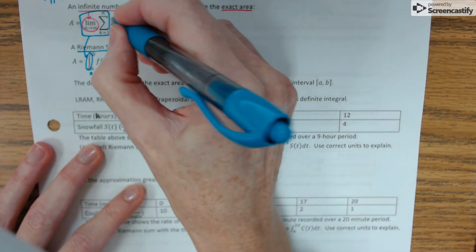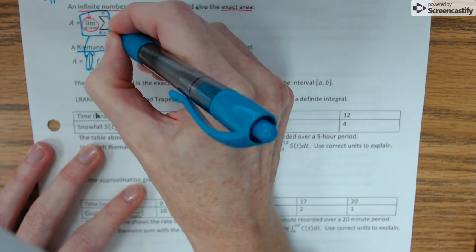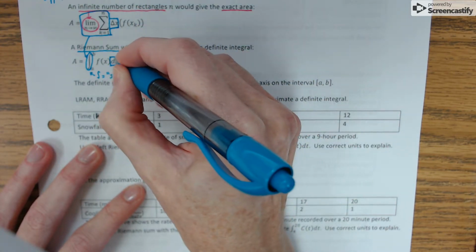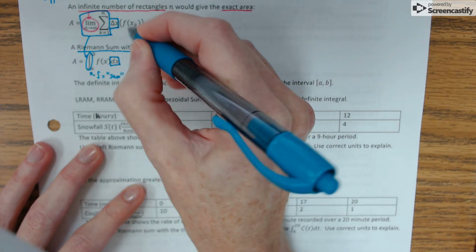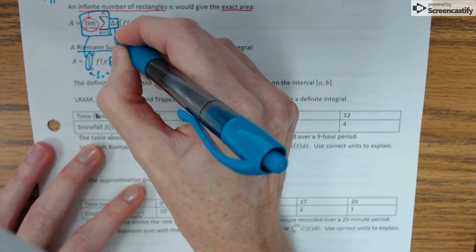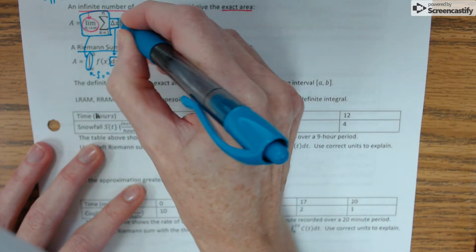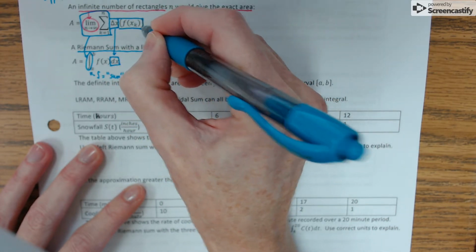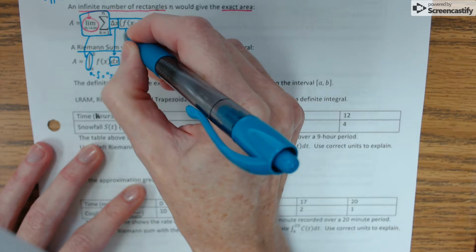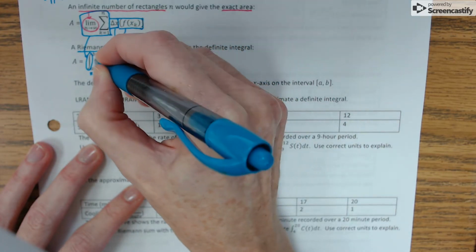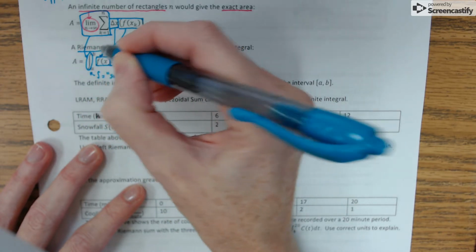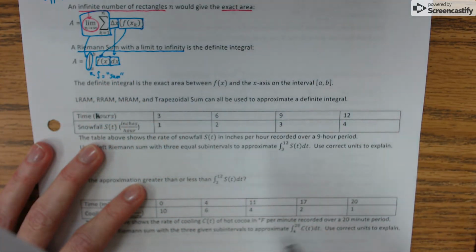We can see a delta x, and I think you would figure out pretty quickly that dx represents that same concept. And lastly, we have the f of x. And instead of having the x sub k, they just dropped the subscript and made it f of x. So again, just cleaning it up, making it look a little more concise. And that is what we call the definite integral.